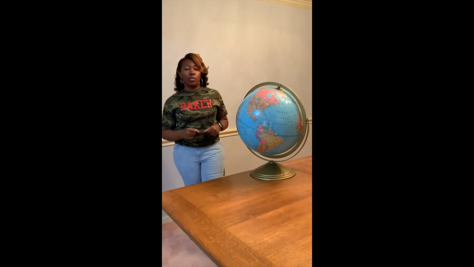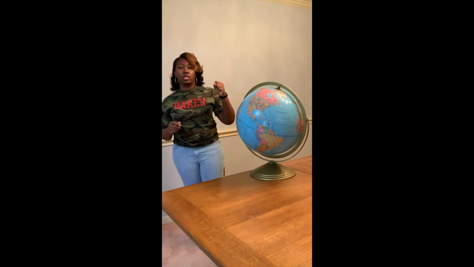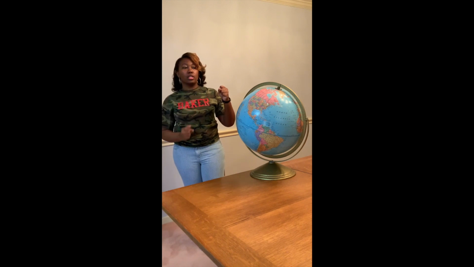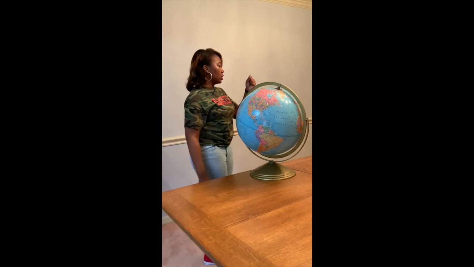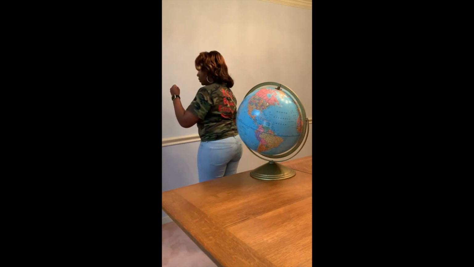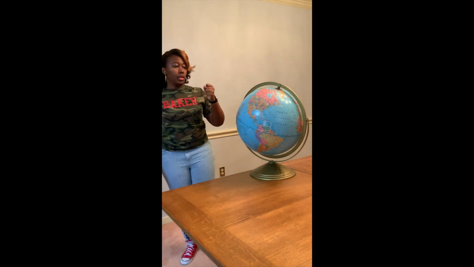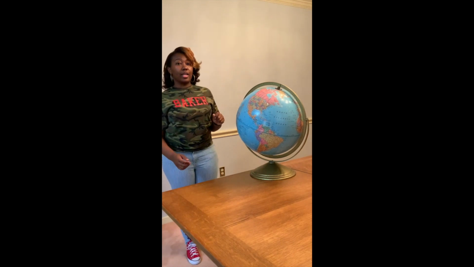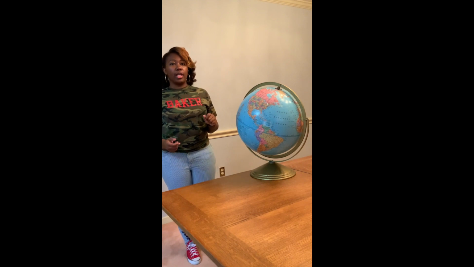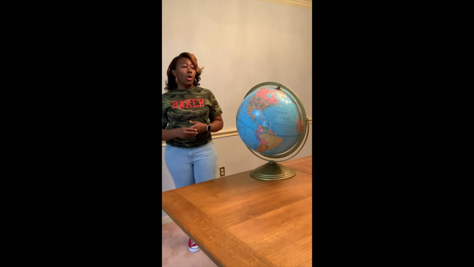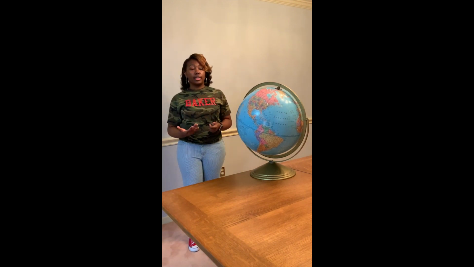Now, I want you to rotate with me. I always like to hold out my left hand. If I hold out my left hand, I know which direction I need to spin in because I'm going from west to east. So, hold out my left hand, you turn, and you spin towards your left hand. See? Now you can rotate. How long did that take? 24 hours. How many days is in 24 hours? Okay, good. 1.